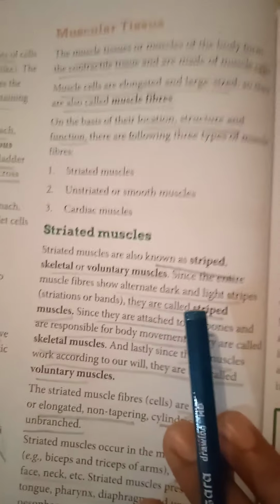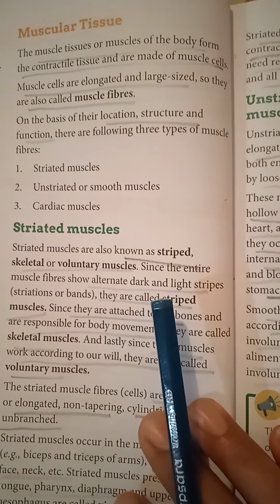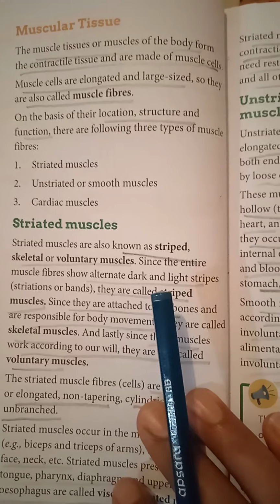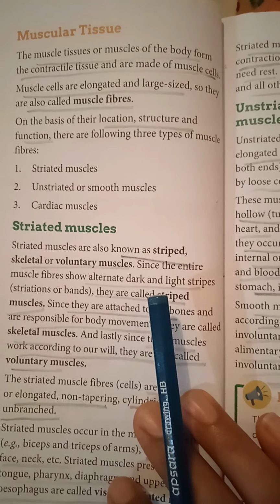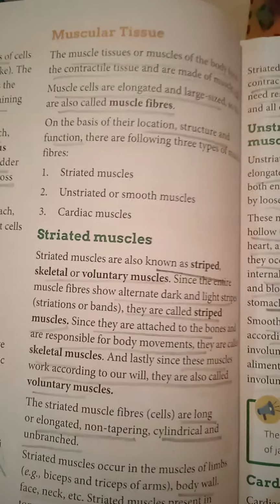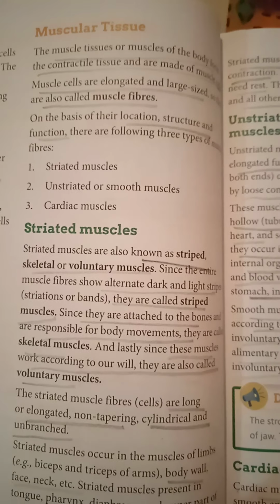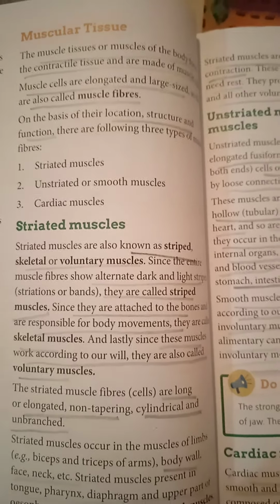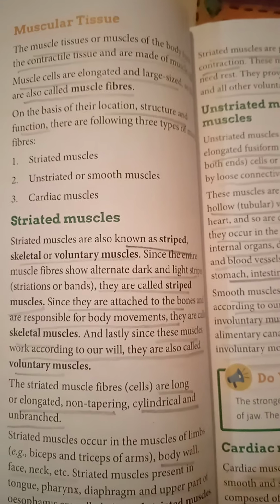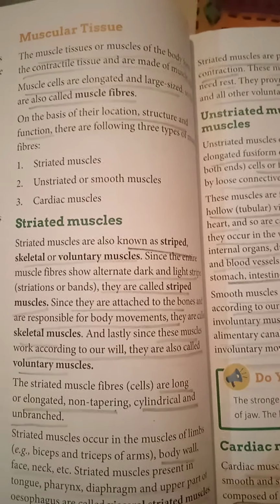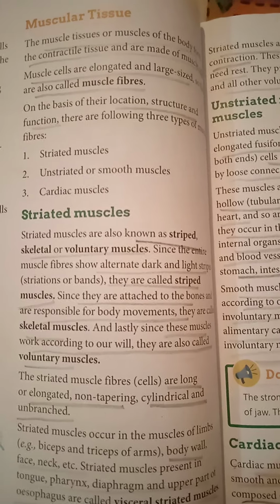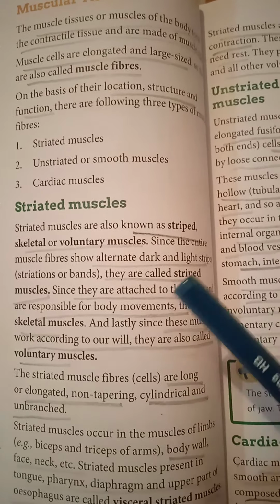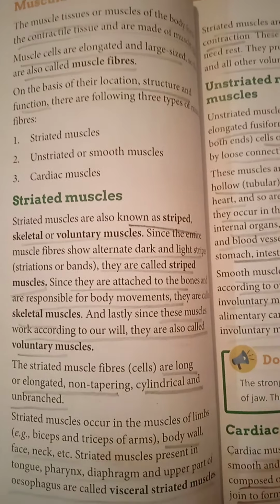Now, the muscular tissues. These muscular tissues, or muscles of the body, are contractile tissues, which means they are made up of muscle cells. Muscle cells are elongated, that means lengthwise the length is more and the size is very large. They are divided into striated, unstriated or smooth, and cardiac muscles.